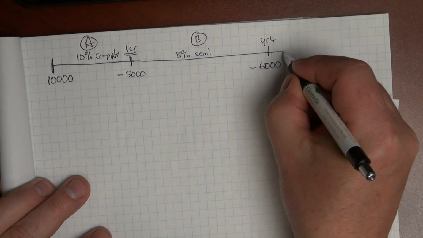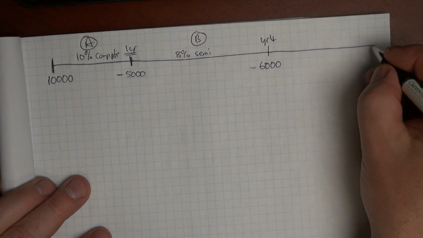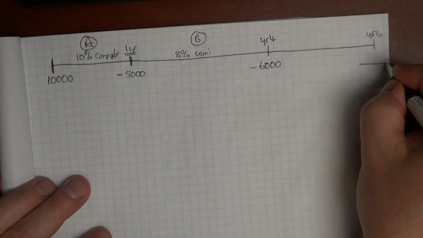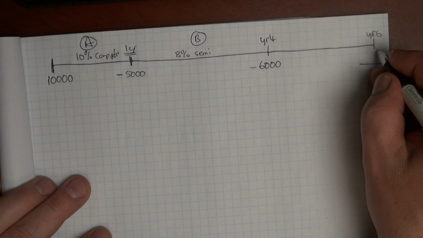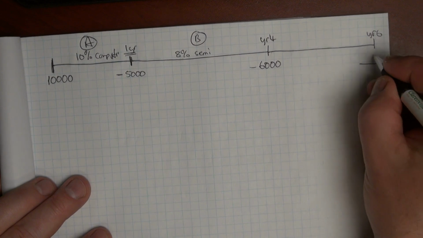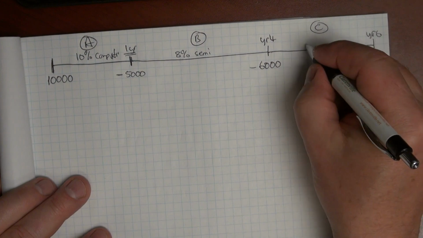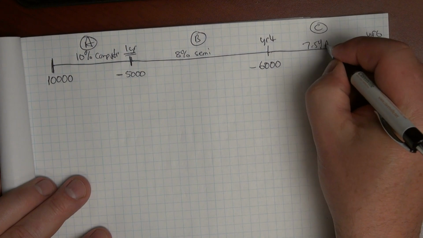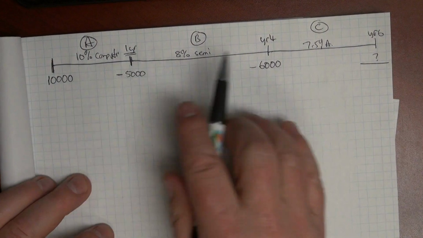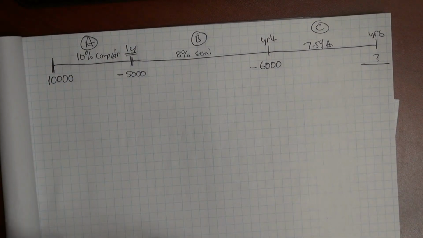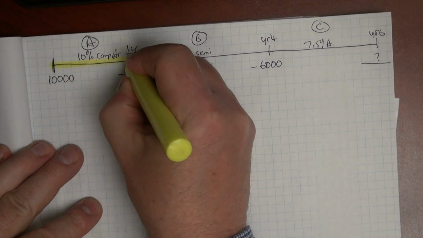The final section, year 4 through year 6. At year 6, we're going to pay off the loan. So the full amount, whatever the balance is here, that's what we're going to pay off. That's the mystery amount. I'm going to put a little question mark there. I'm going to call this section C, and by the way, it's 7.5% annually. So here's our 3 problems. Let's calculate the first problem first. I'll highlight. I'm only going to do this section here first.